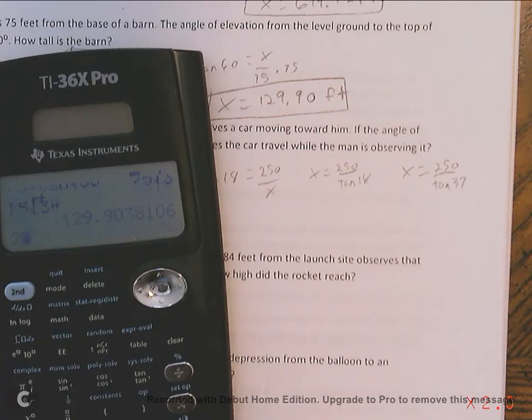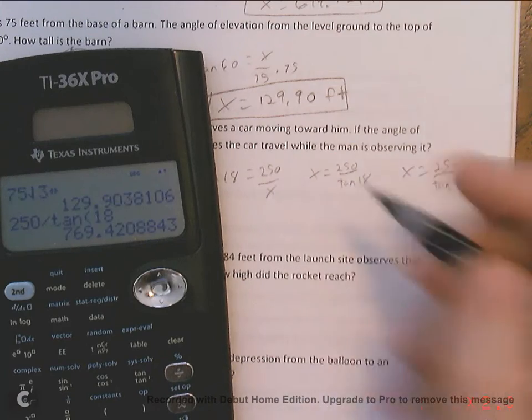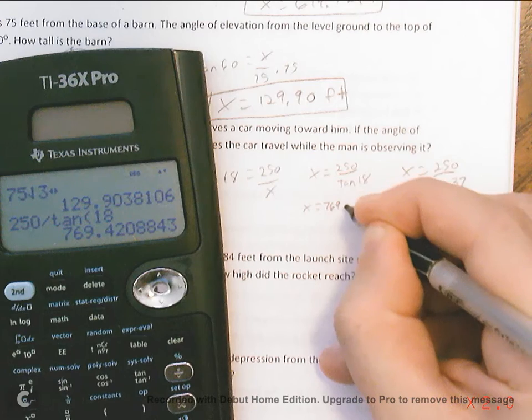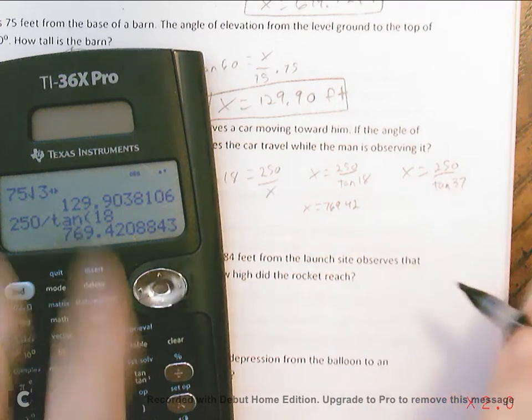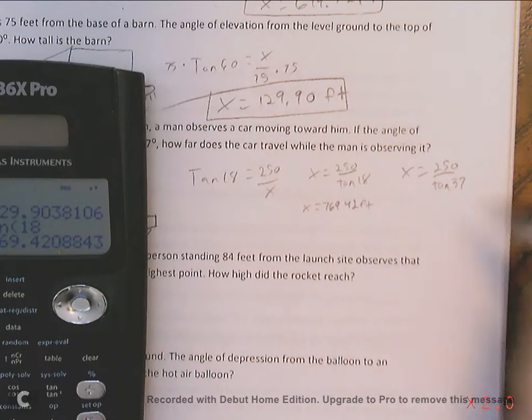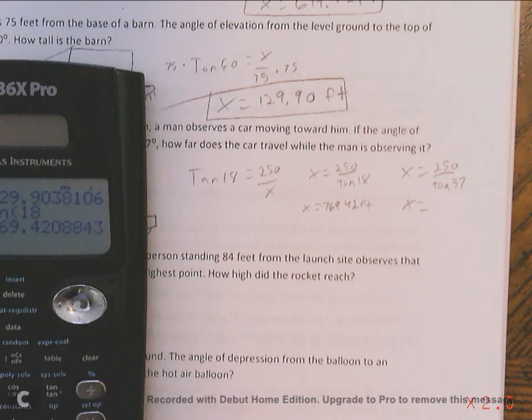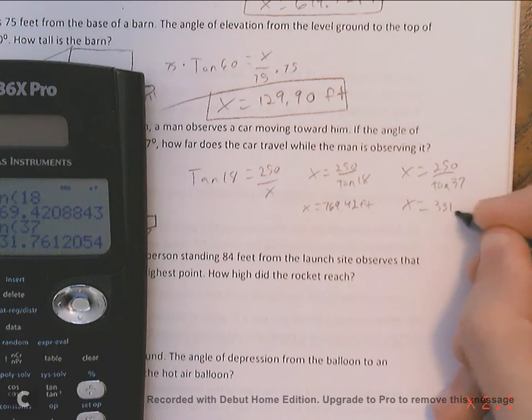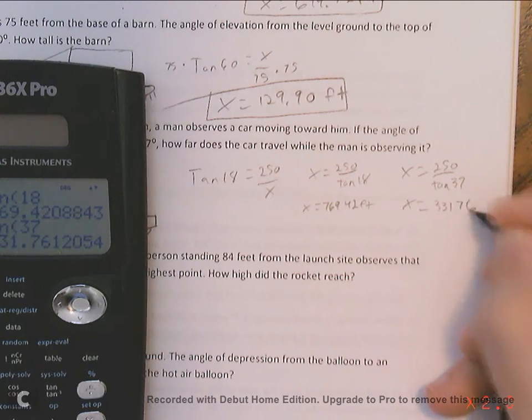So 250 divided by tangent of 18 is 769.42. And that's in feet, right? Yeah, feet. And then the other one, 250 divided by tangent of 37 would be 331.76.